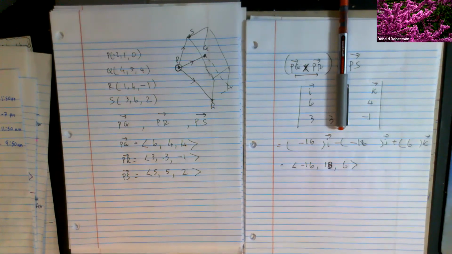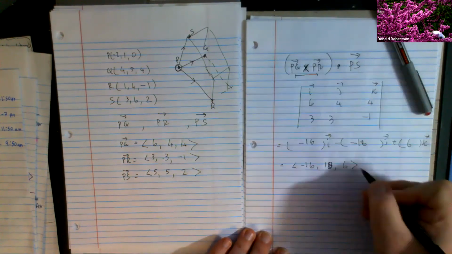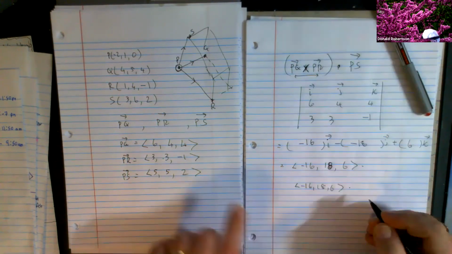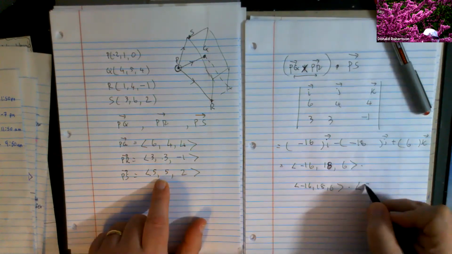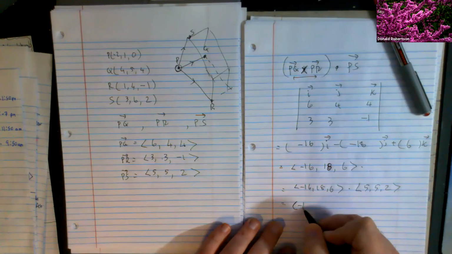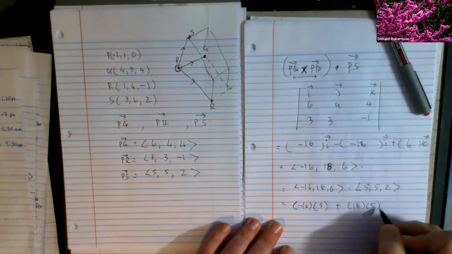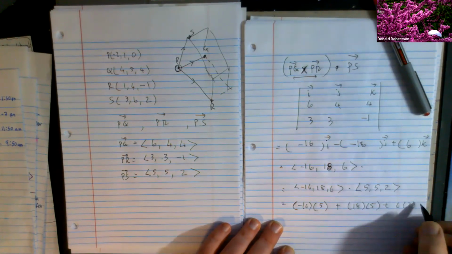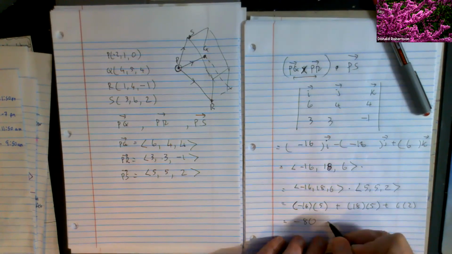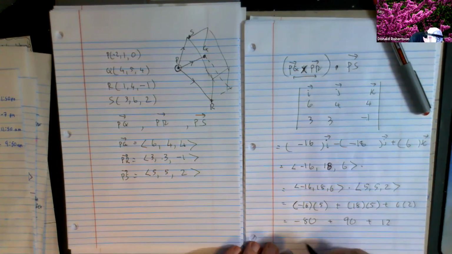Okay. Now, this guy, dot, right, the dot product with PS, which is this guy. So we're going to get -16 multiplied by 5, added to 18 times 5, added to 6 times 2. That guy's -80. That guy is +90. And this guy is 12. So it looks like I got 22.